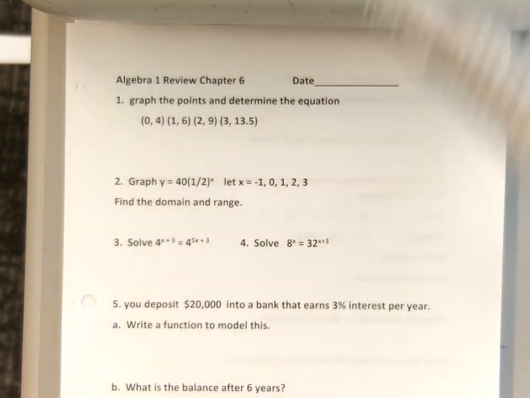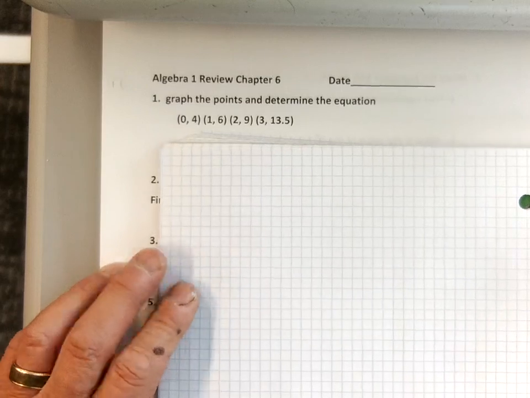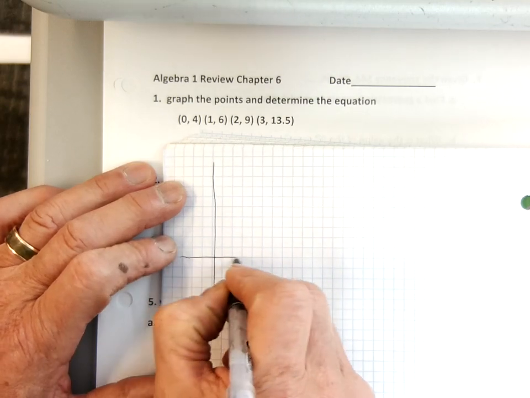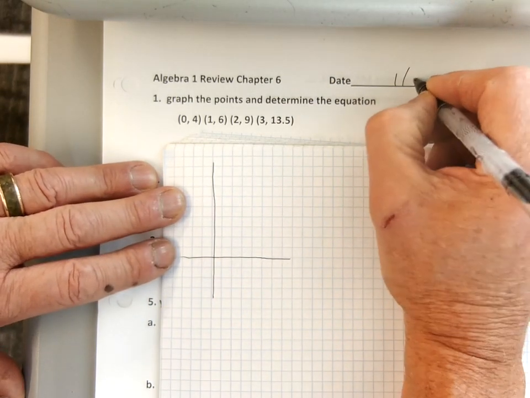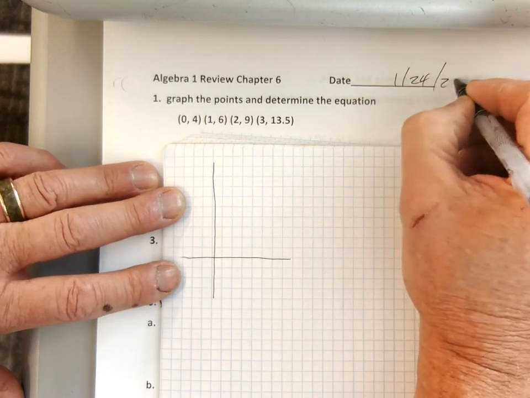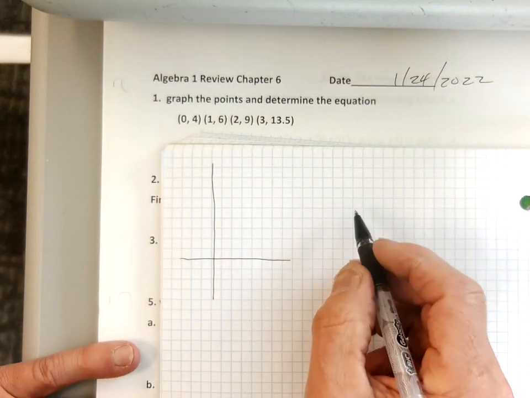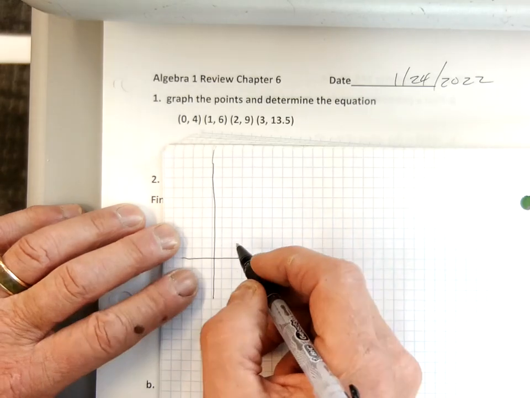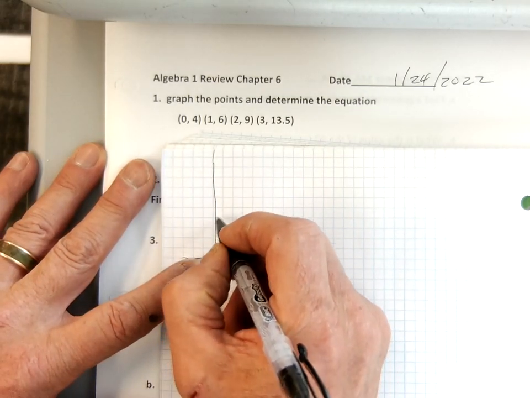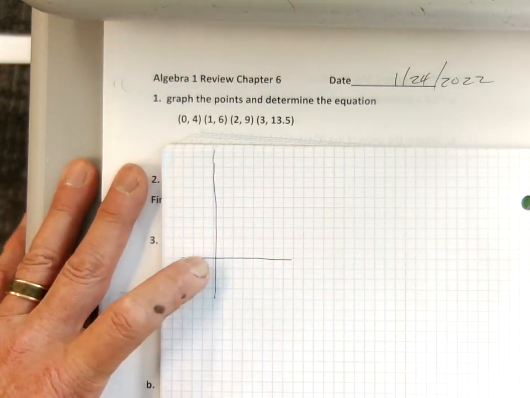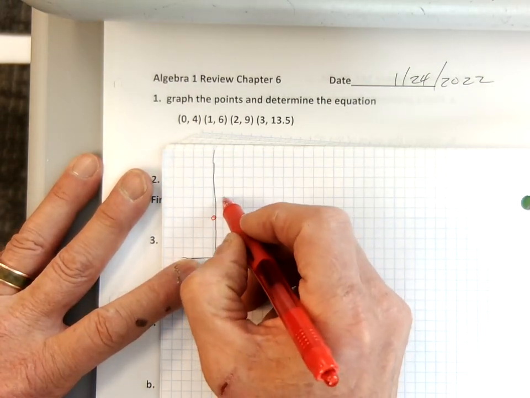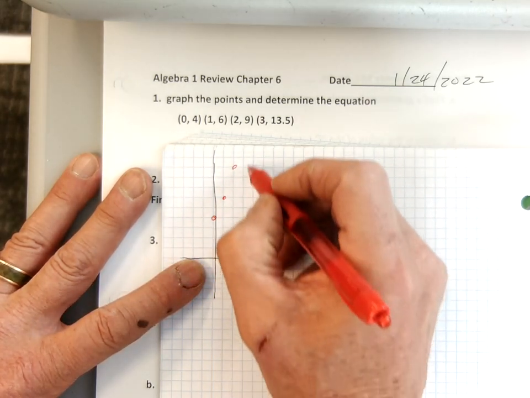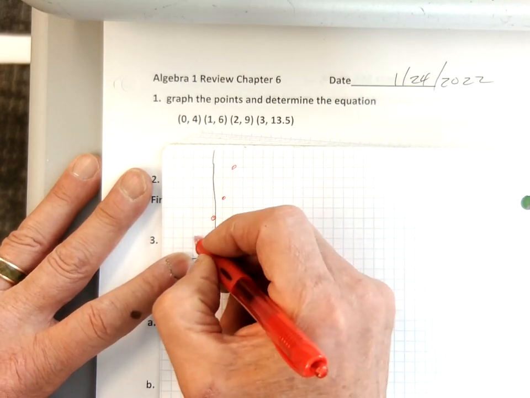All right, number 1. If I'm going to graph number 1, I'm just going to start with some graph paper. Today's date is 1/24/2022. So I've got 0, 4, which is about there, 1, 6, 2, 9, and 3, 13. It's not kind of off the graph. So it is kind of exponential.